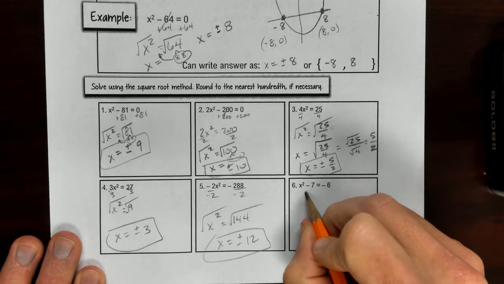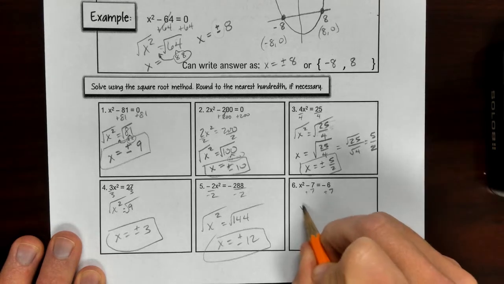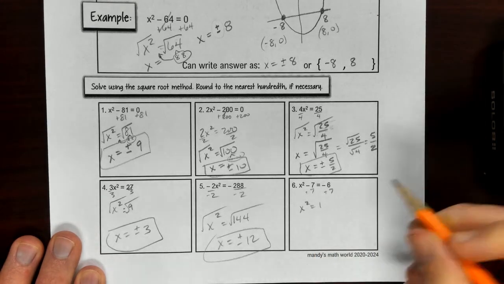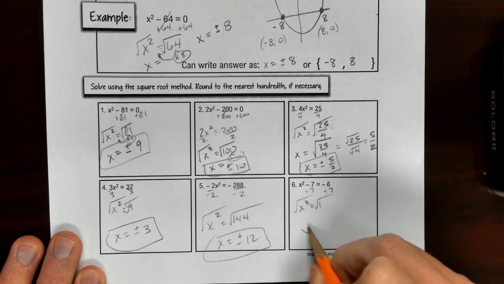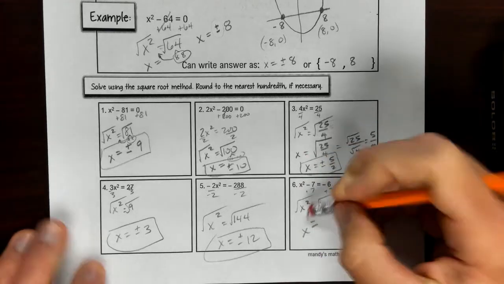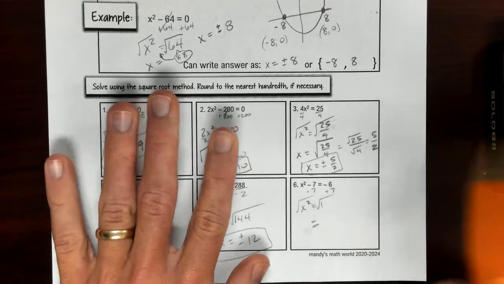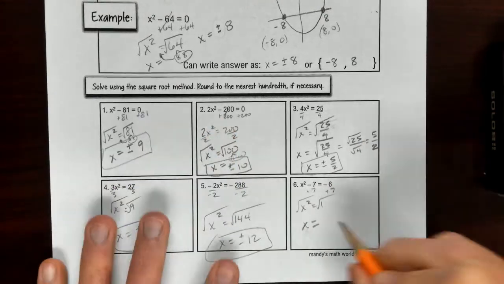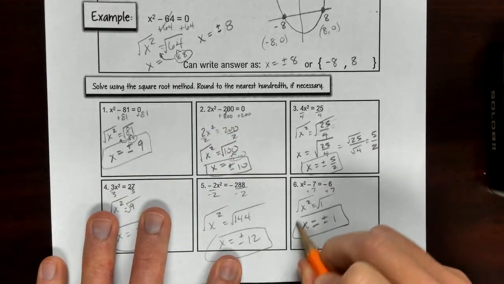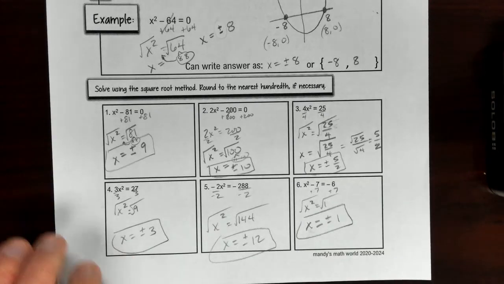Last one on the front, I'm going to add 7 to both sides. That's going to be x squared equals positive 1. Square root of both sides, x equals, square root of 1 is, you guessed it, 1. So plus or minus 1. All right, let's go to the back.